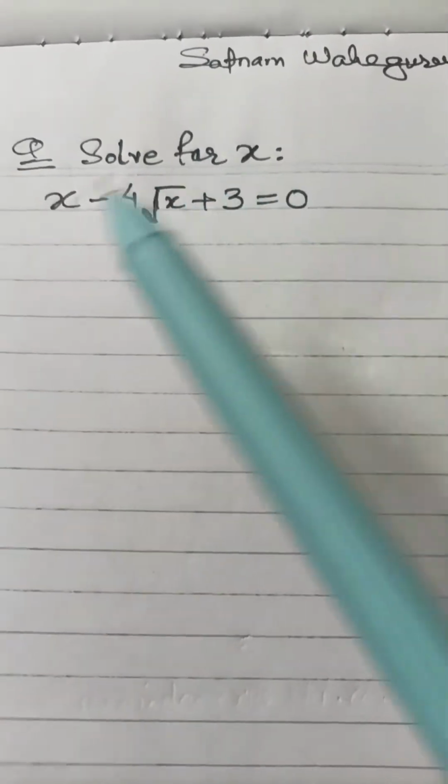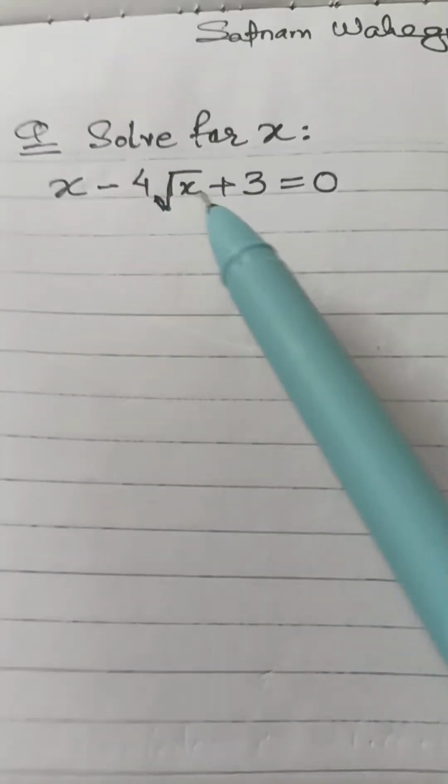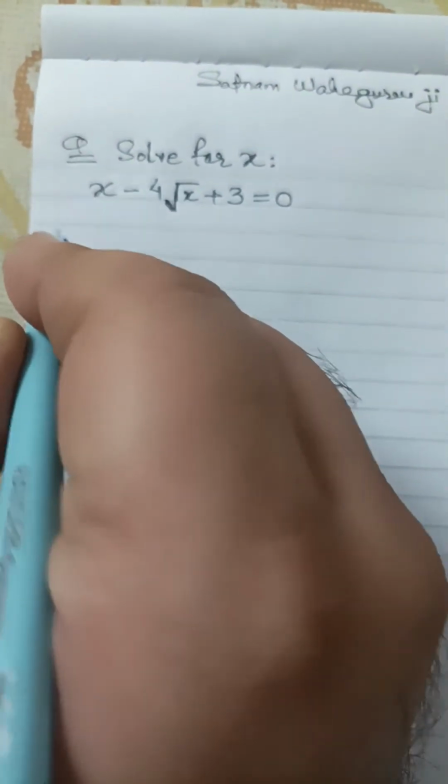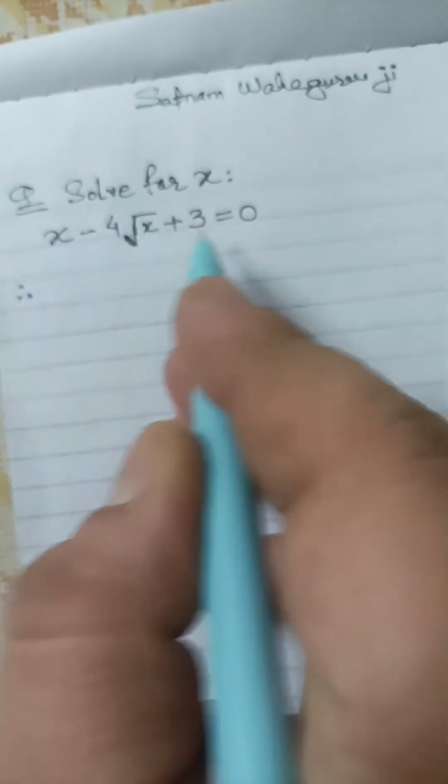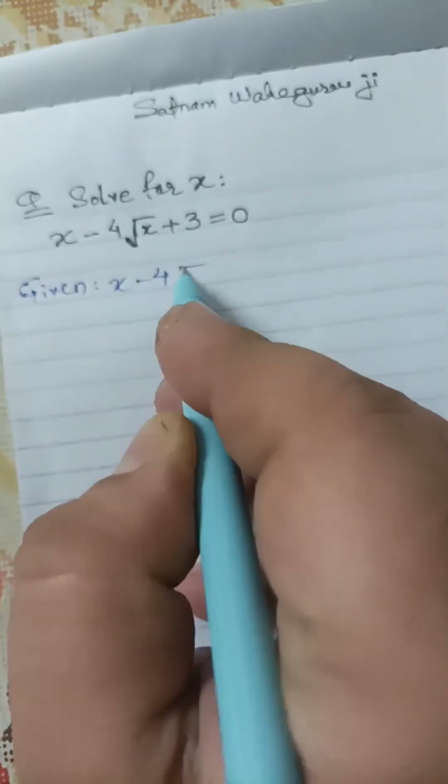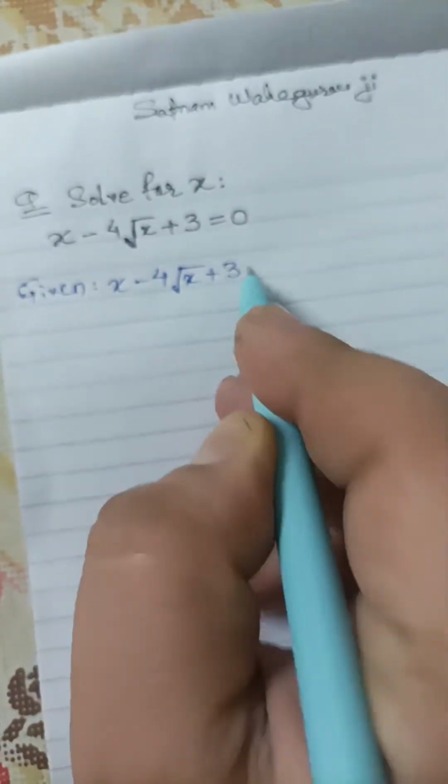For x, the question is x minus 4 root x plus 3 is equal to 0. So we will start our answer by just rearranging the equation. Let's see how we proceed. Suppose this is your given equation. Given is what? x minus 4 root x plus 3 is equal to 0.